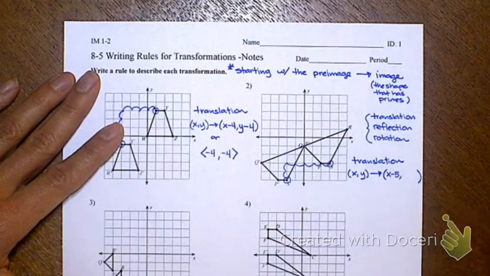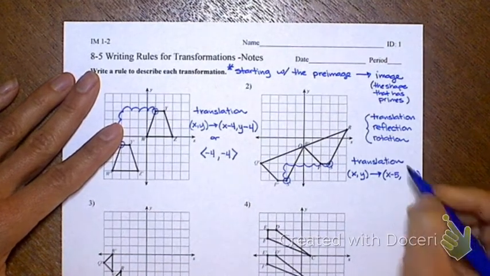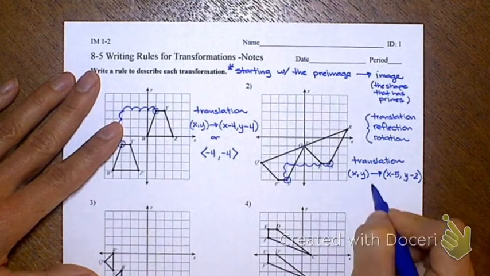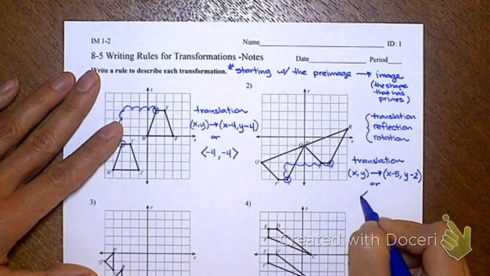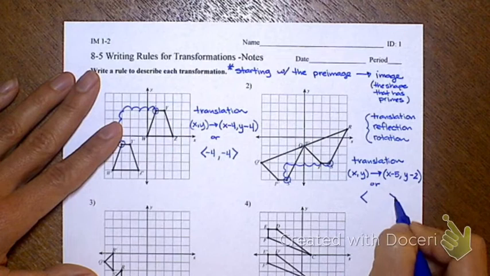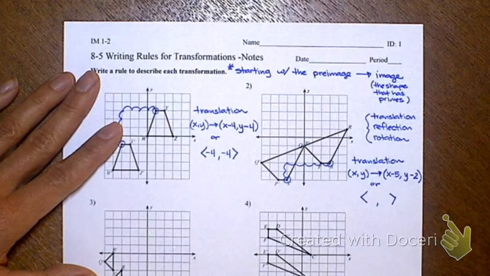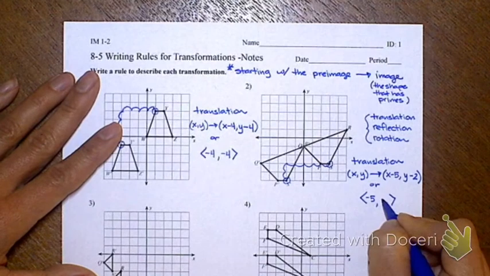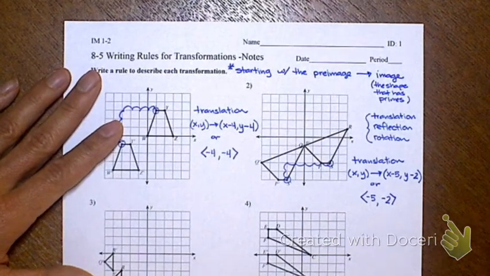X minus 5. And down 2. How do I write that? Y minus 2. Okay, or I could write it in component form of the vector. What would the component form of the vector be? Negative 5, comma, negative 2. Okay? Yes.